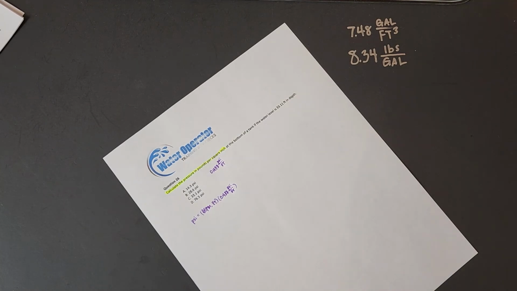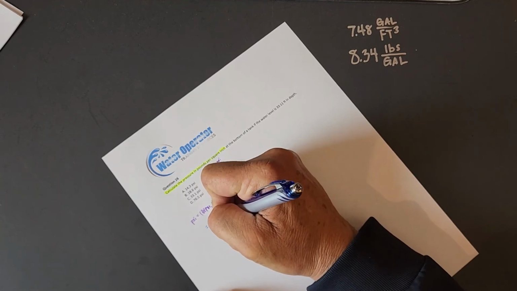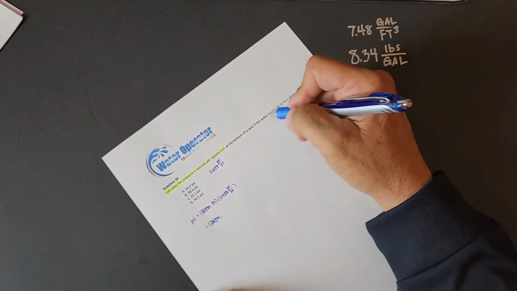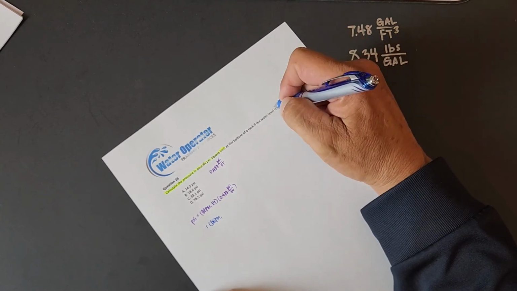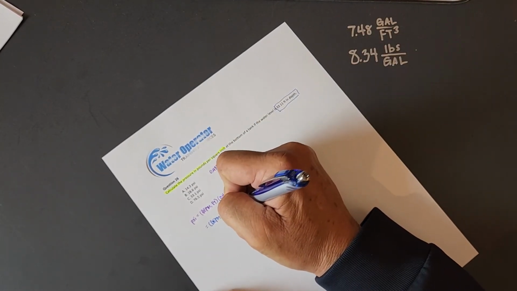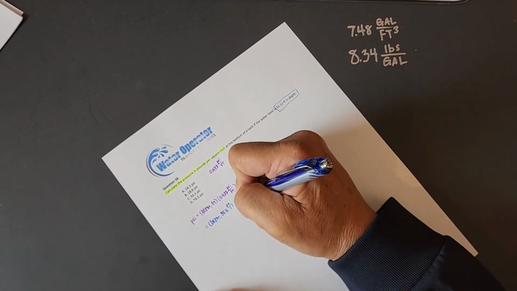So let's rewrite the formula, plugging in this information. Depth is 33.11 feet.